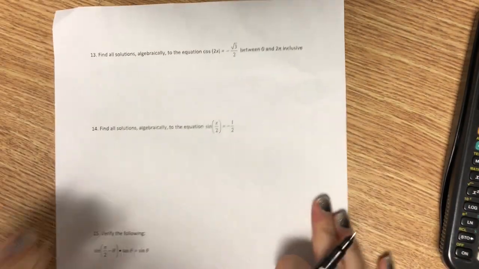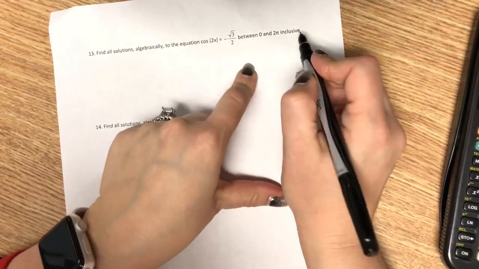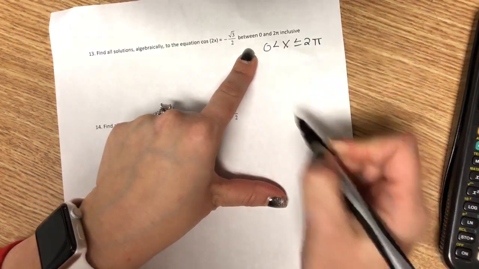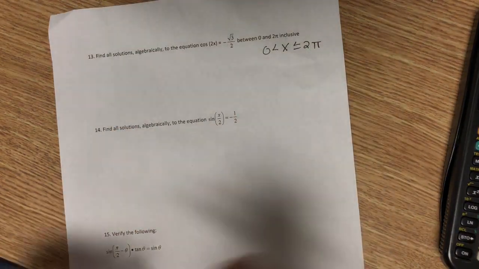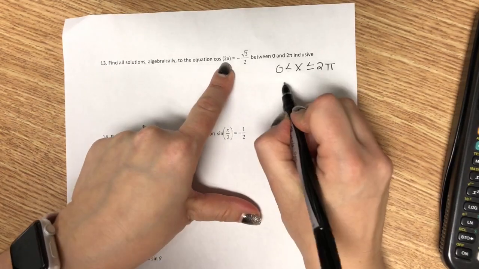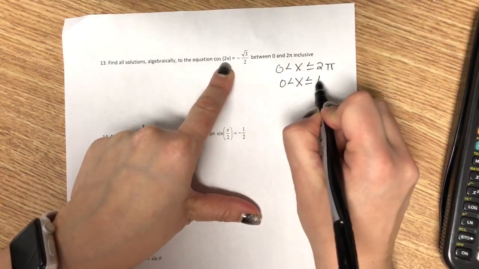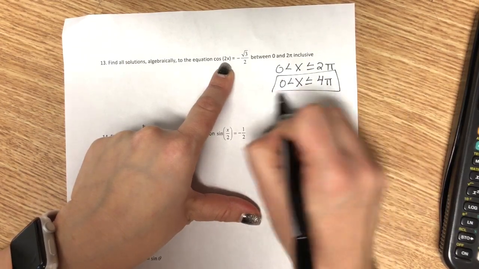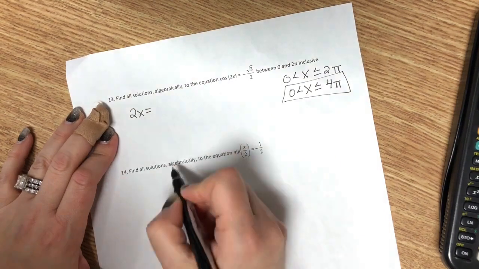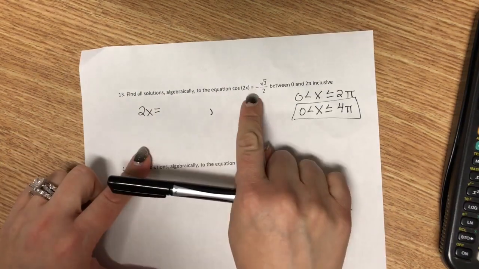Okay, last page. 0 and 2 pi. So that is like this because of that inclusive word. Because this is 2x, really, I'm going to double where I'm looking. I need 2 answers for negative.